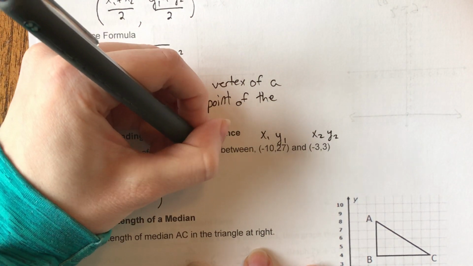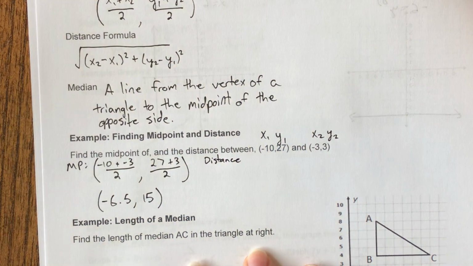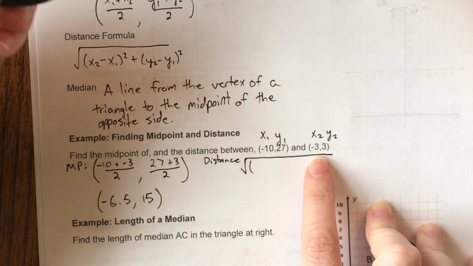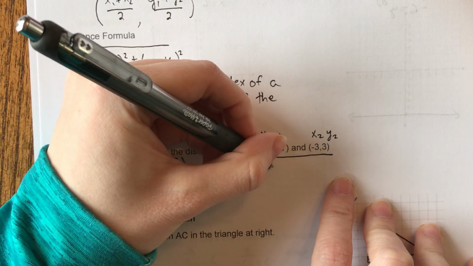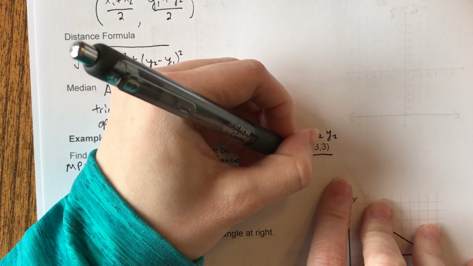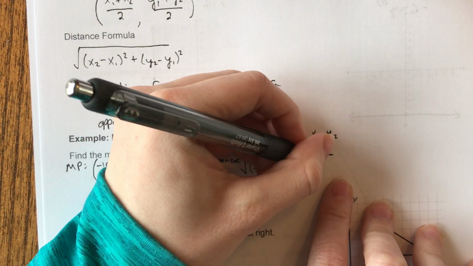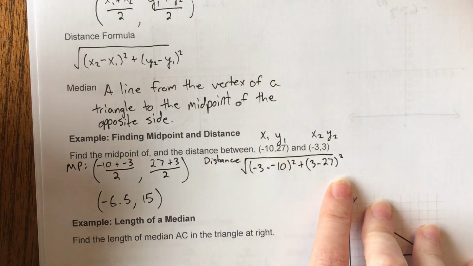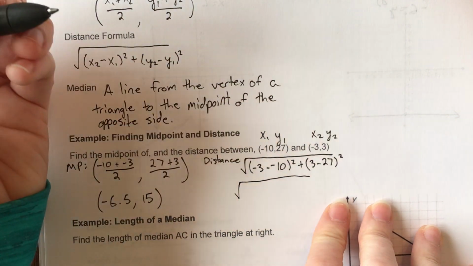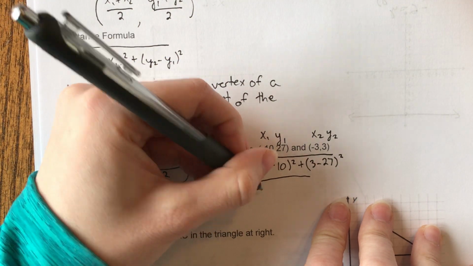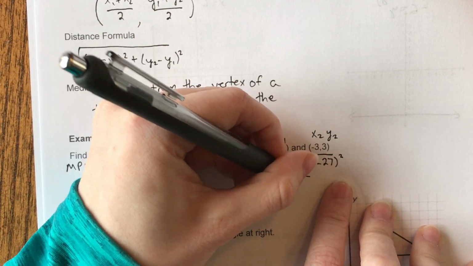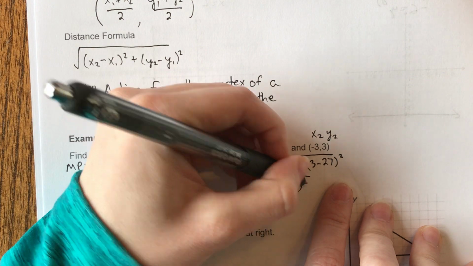The distance then is going to be using the distance formula. So we'll put in the square root of x2 minus x1. So negative 3 minus negative 10, make sure you do that, squared, plus y2 minus y1. So 3 minus 27 squared. And then we just reduce here. So we take that, the square root. Negative 3 minus negative 10 is 7, so that's 7 squared. Plus 3 minus 27 is negative 24, so that's negative 24. I'm going to put that in parentheses there, squared.